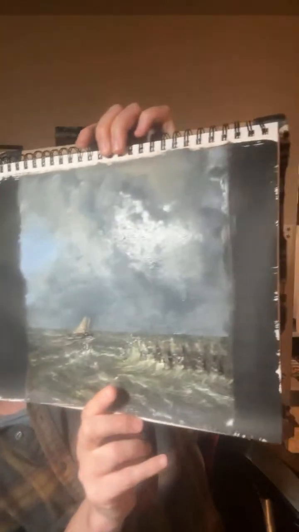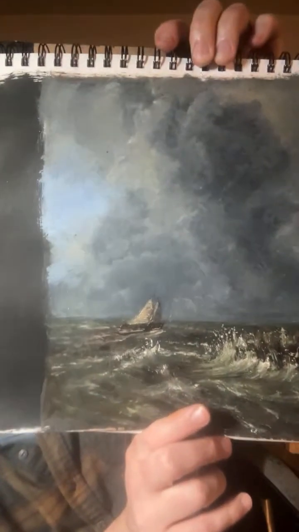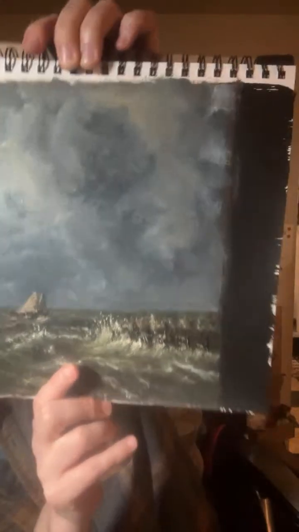Tonight in our Wednesday walkthrough, we're going to cover a painting demo. We're going to paint a scene that looks a little bit like this, although it's not going to be a seascape, it's going to be a landscape. This was a cover I recently did, a master copy, if you will, of an Isaacszoon van Ruisdael painting.